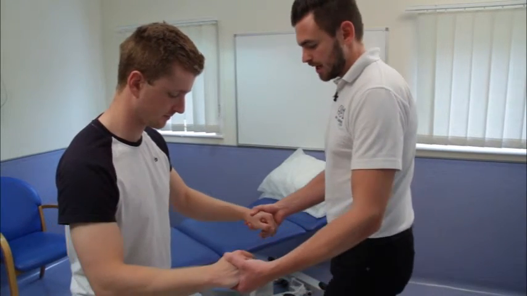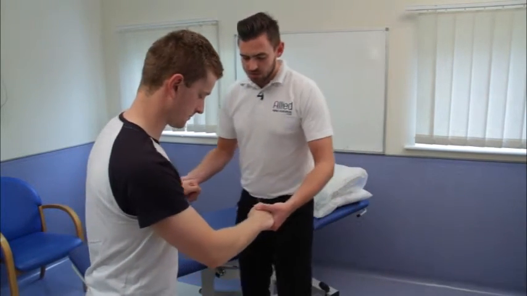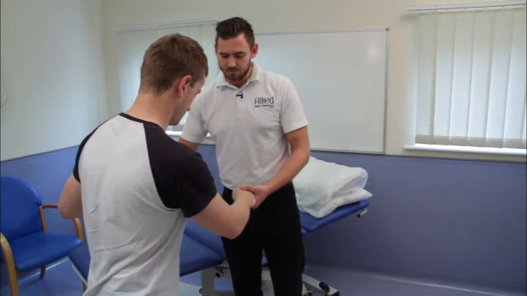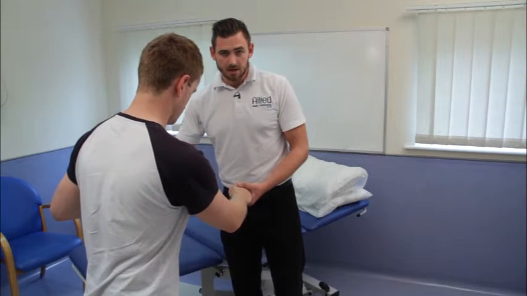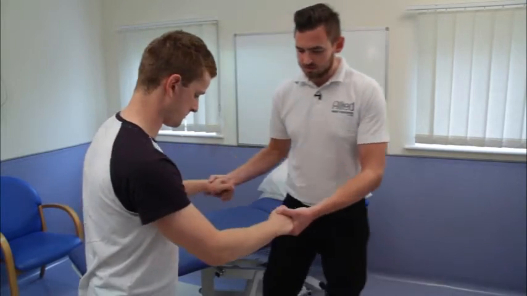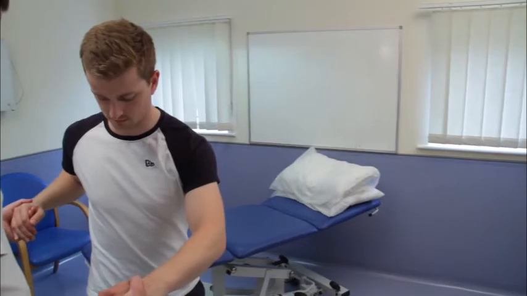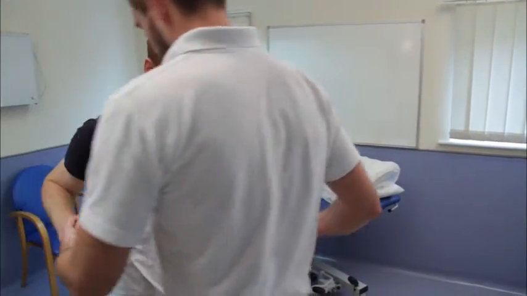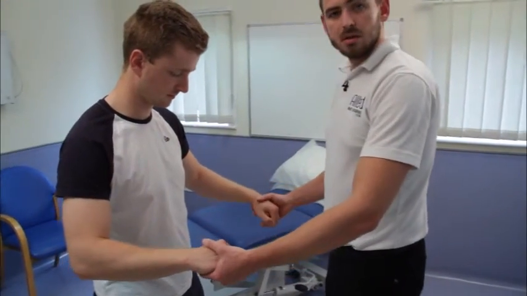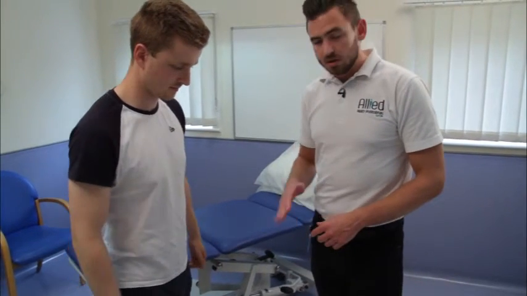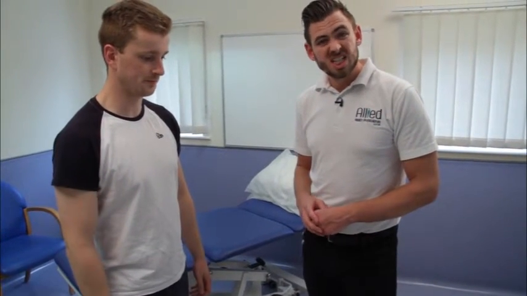Again, we're doing an internal and external rotation at the knee, but in a weight bearing position this time, and we're looking for any reproduction of the patient's symptoms. Good, and back round. If that doesn't bring on the symptoms at all, you can take him into 60 degrees of flexion and retest there.